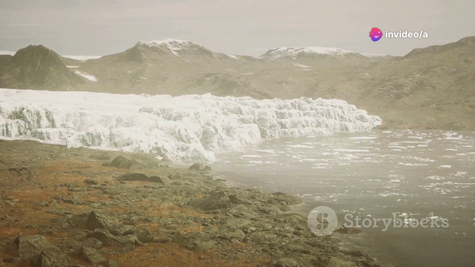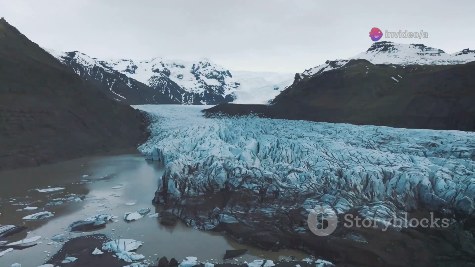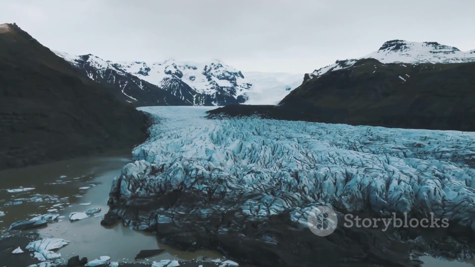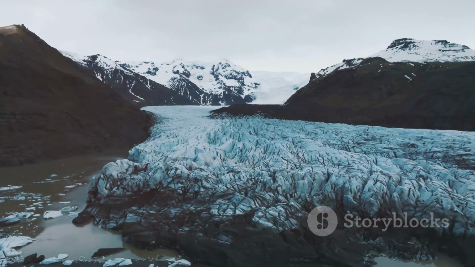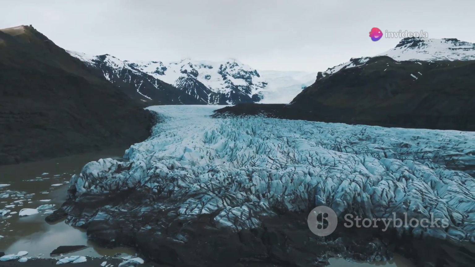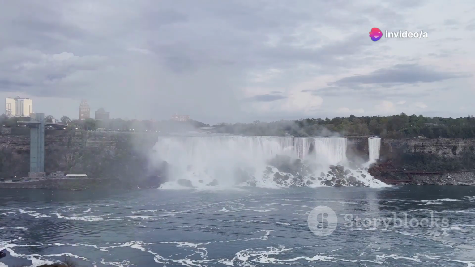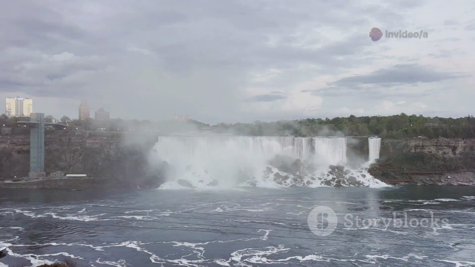In what is now North America, the Laurentide ice sheet was the main player. A glacier so vast, it covered most of Canada and a large portion of the northern United States. As the climate warmed, the Laurentide ice sheet began its slow retreat.